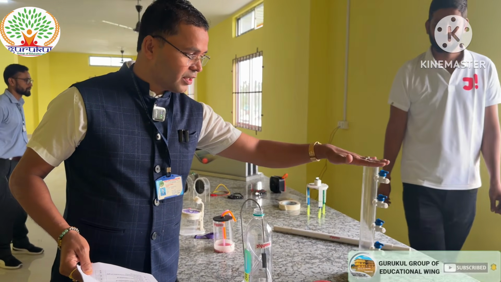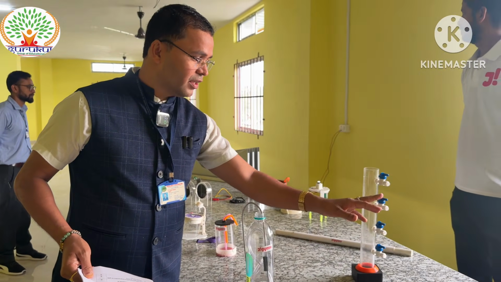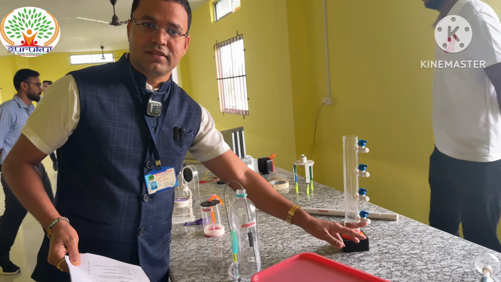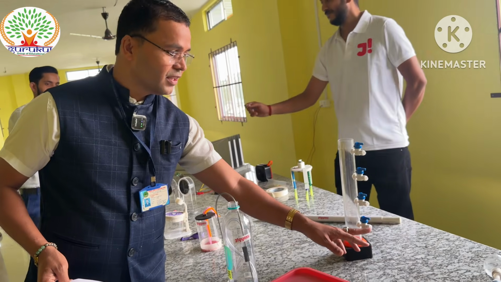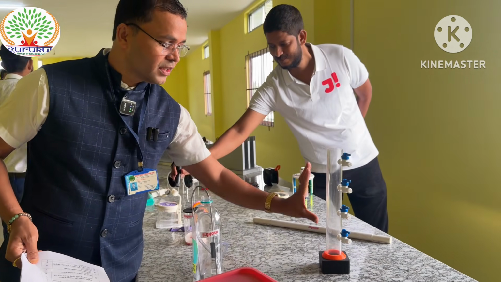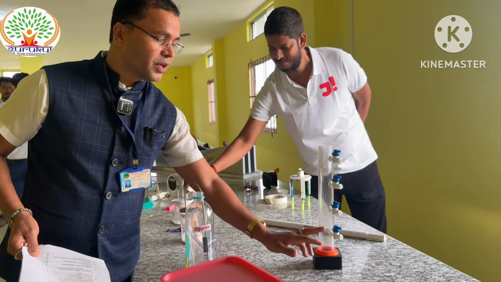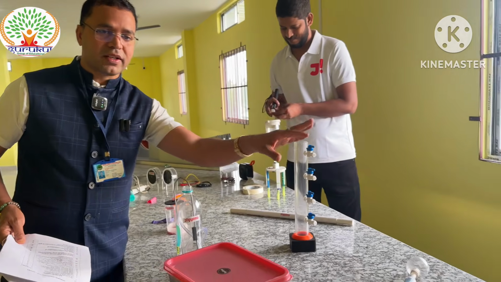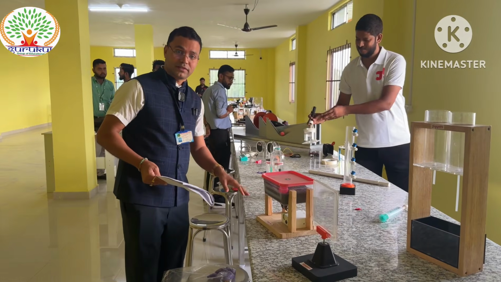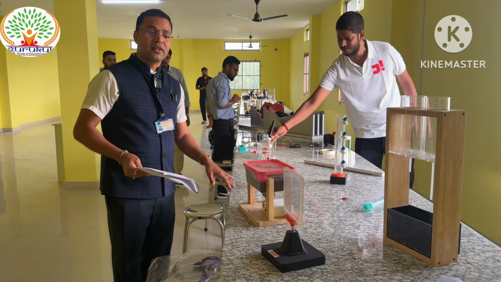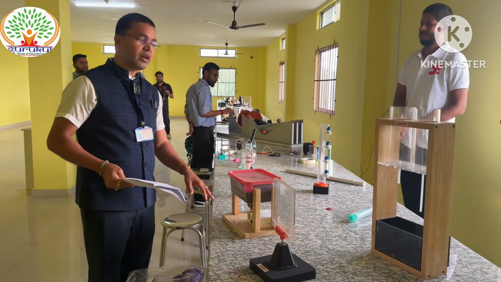When we put water here and it comes out from this tap or orifice, the speed of the water will be more because the height of the liquid is more here, so pressure will be more here. This activity is related to fluid mechanics. In scientific or engineering terms, it is called fluid mechanics.